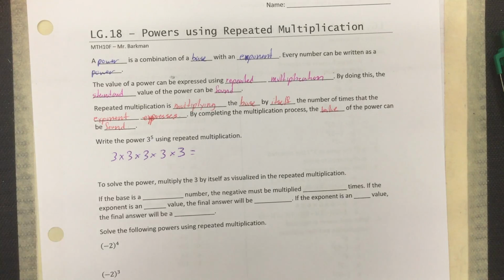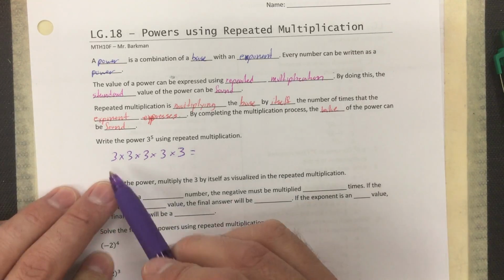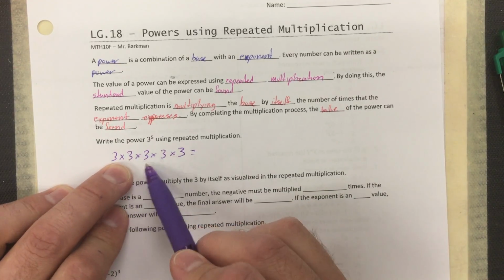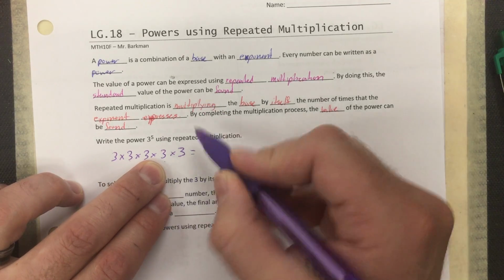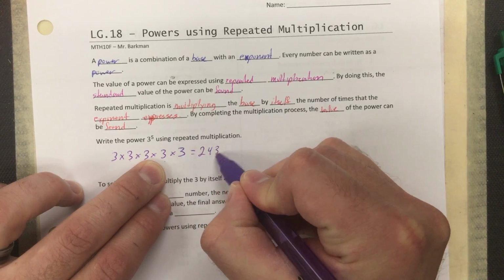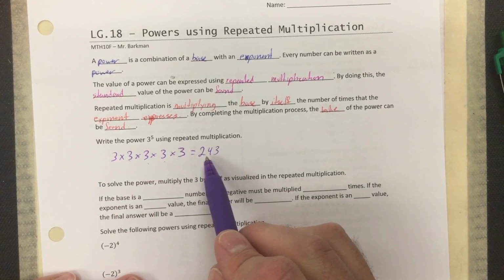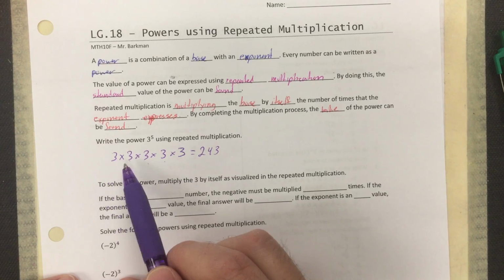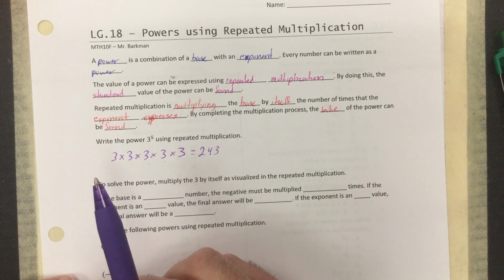Now, if we were to actually solve that, we would multiply the 3 by itself as visualized in the repeated multiplication. 3 times 3, which is 9, times 3, which is 27, times 3, which is 81, times 3, which is 243. 3 to the power of 5 is the same as 243, which is 3 times 3 times 3 times 3 times 3. Now, if you want to check that on your calculators, you definitely can.